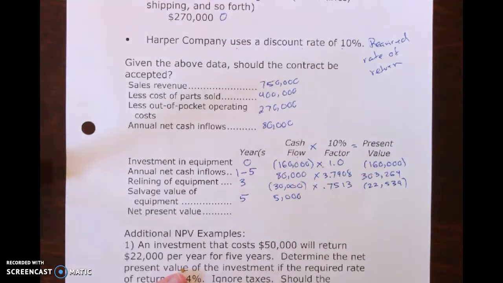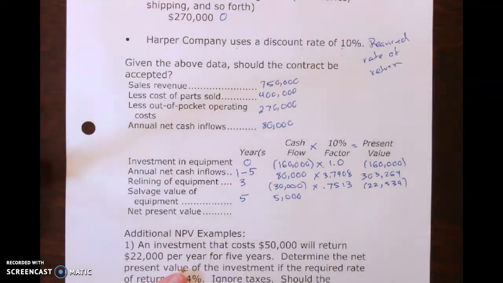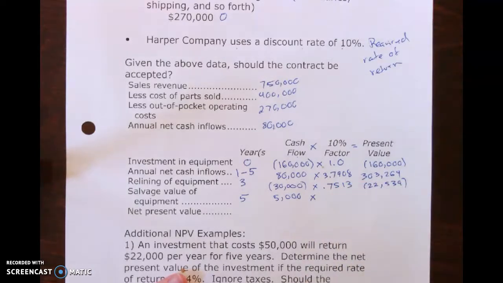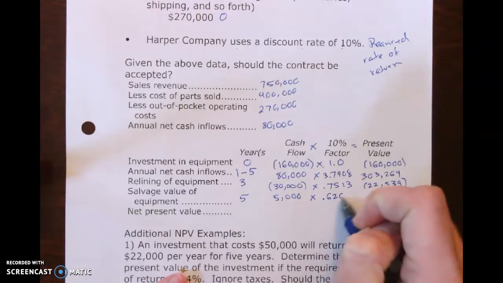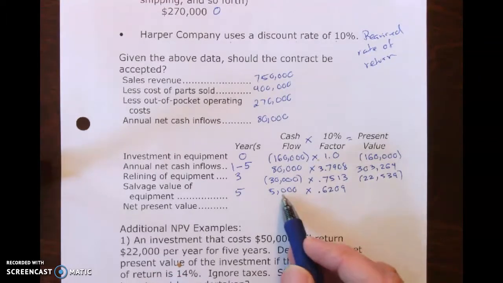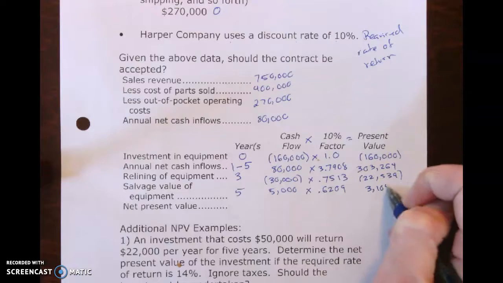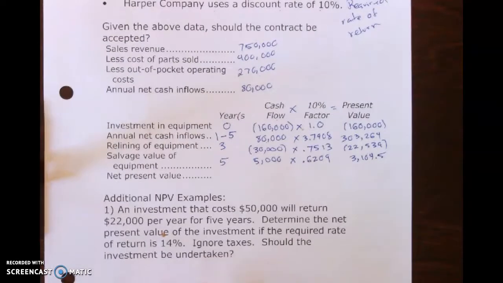The salvage value of my equipment, remember that occurred in year 5, and it was $5,000, and it was a cash inflow, so I'm not going to put it in parentheses. And then I'll let you look up this factor and put it in. So take a second and look up the factor. When you look up the factor, remember you had to look in the present value of a single amount, not the present value of an annuity, because it's just a single amount. You would get 10%, period 5, 0.6209. Then I can multiply my 5,000 times my 0.6209, which gives me 3,104.5.